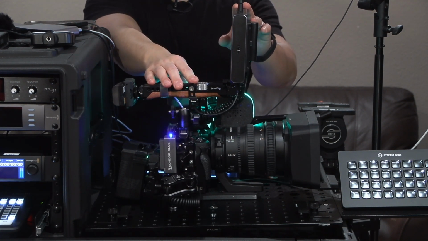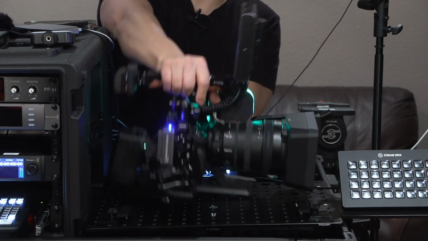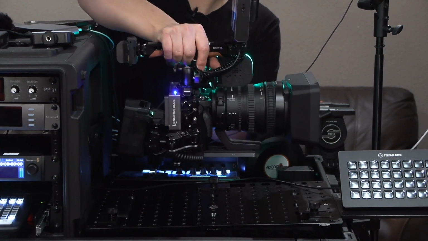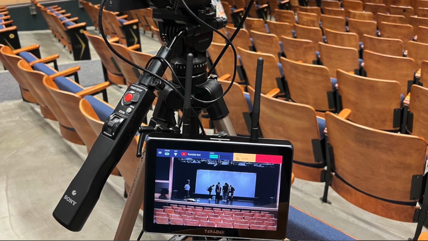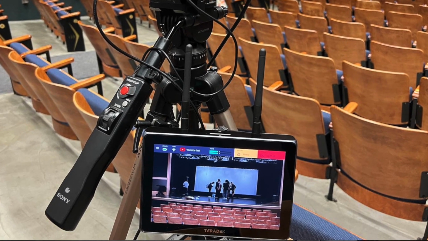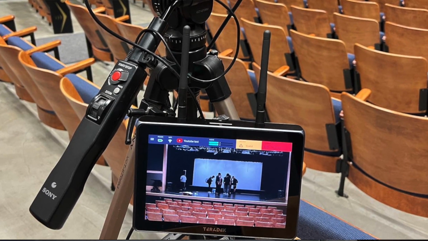As you've seen in my previous video, I had this on an arm, and the benefit of having a rig is it's pretty solid and it's not going anywhere, versus what I had before where I had this hanging off a tripod. That's going to work in a pinch, but if you want more stability, put it on top of a rig and you have a much more stable platform.